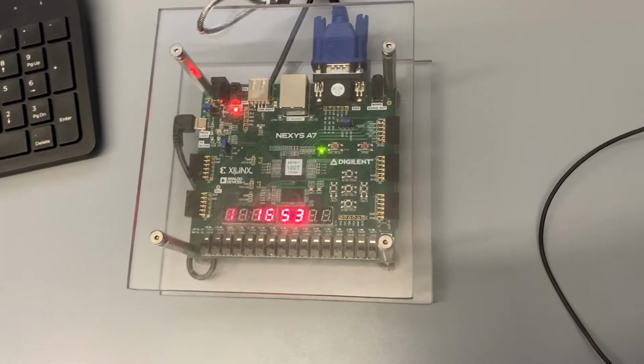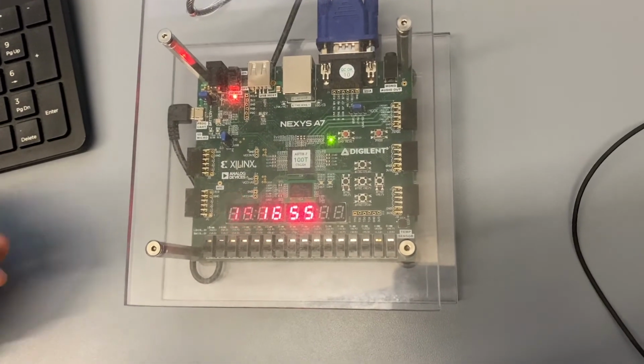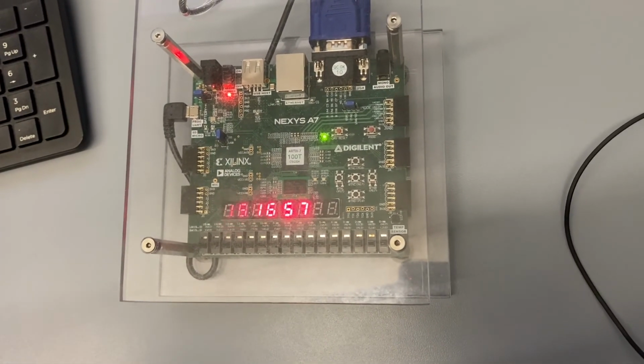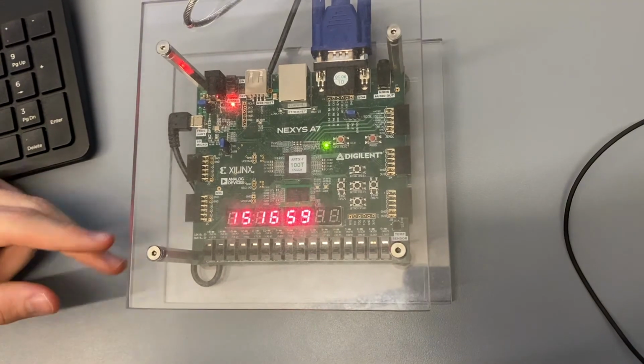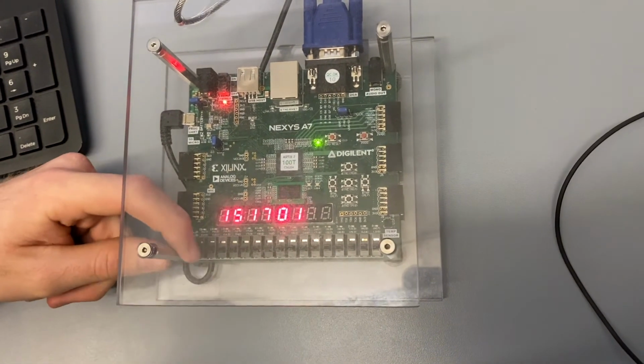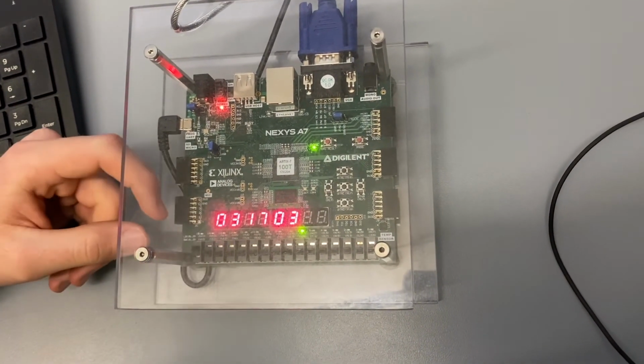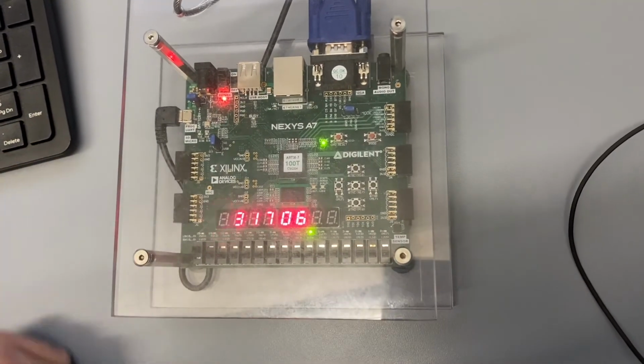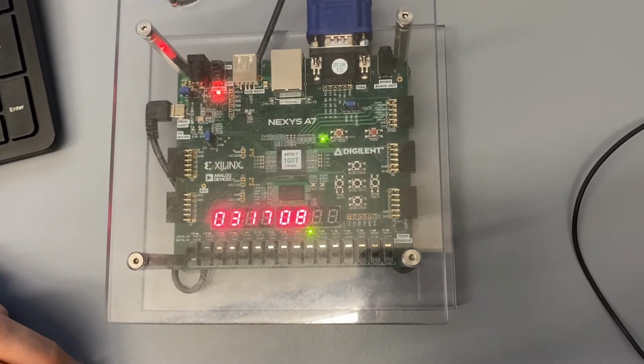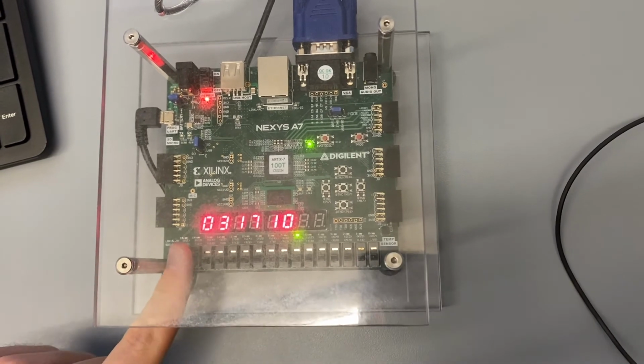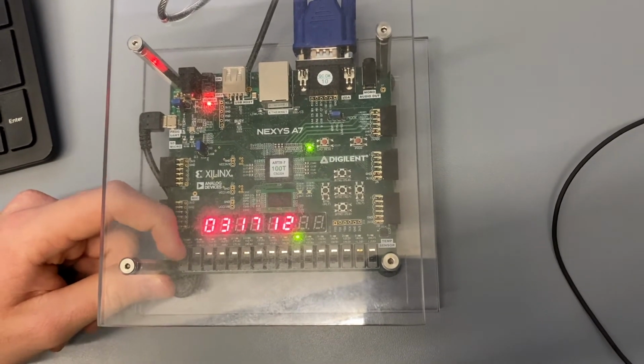So first we'll demonstrate switching between 12-hour mode and 24-hour mode. Right now it's in 24-hour mode. As you can see, it shows 15. If we flip the switch, it will show 3, and if the LED turns on, that means it's PM, and it will be off when it's AM. So we can go back to that.